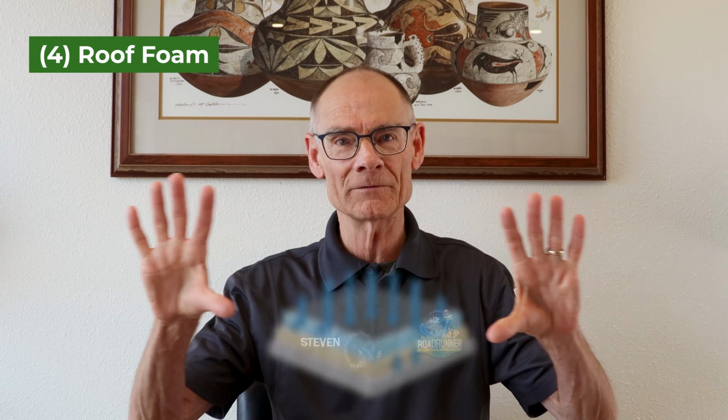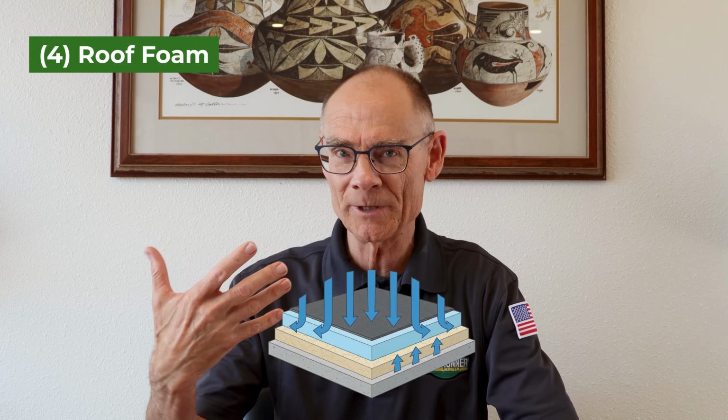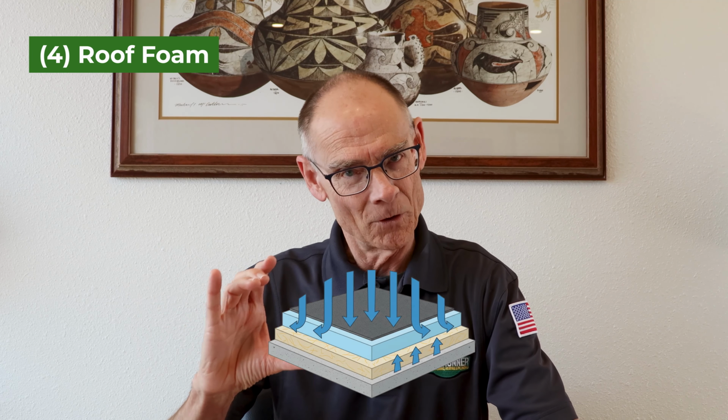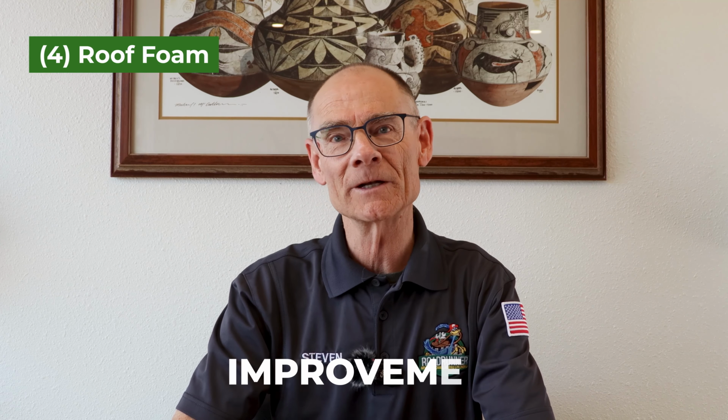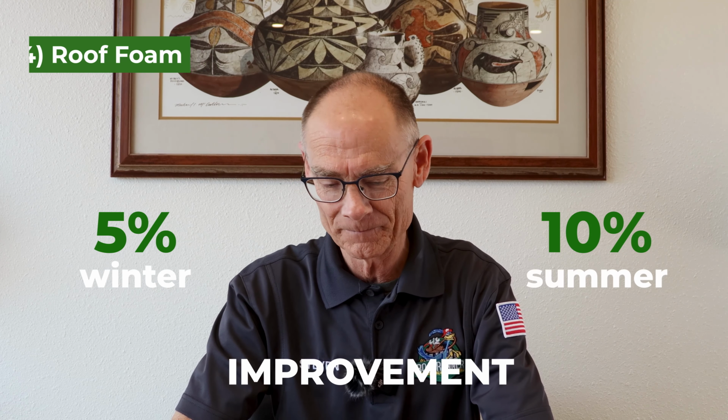The fourth scenario is roof foam to put on top of the R11 flat roof. And this insulation could be a rigid foam board, let's say, 4 inches thick, R20, or spray foam, could be 4 inches thick with the same R value. That provides an improvement of 5% in the winter and 10% in the summer.